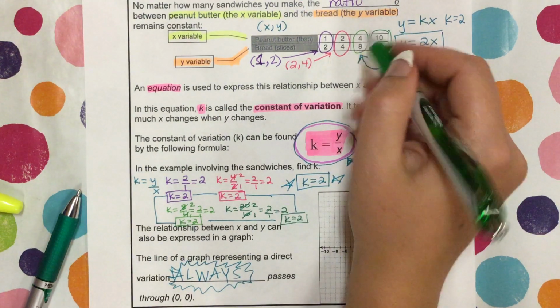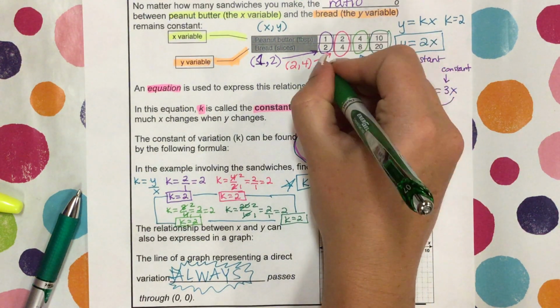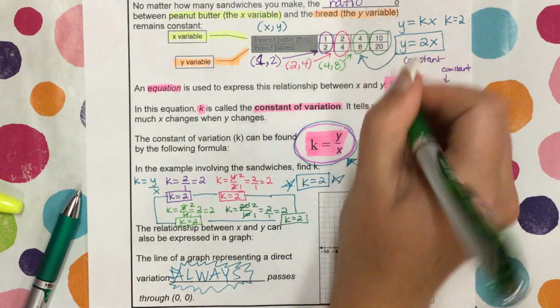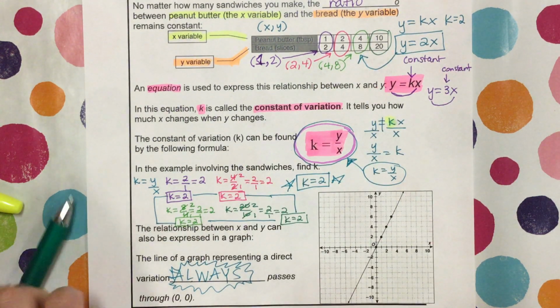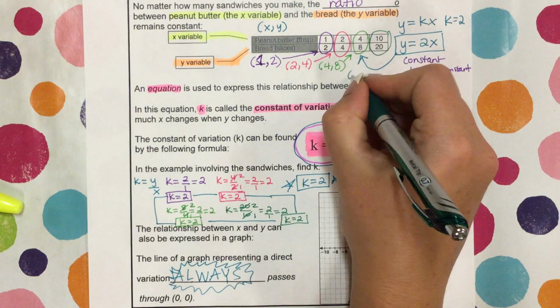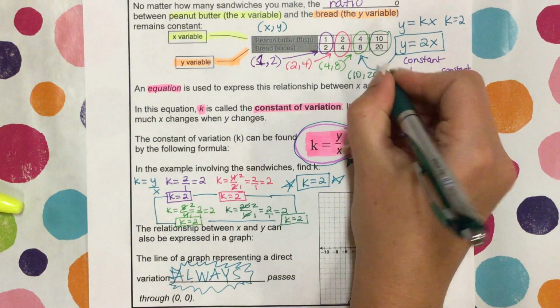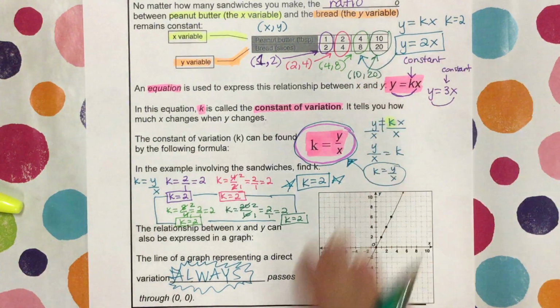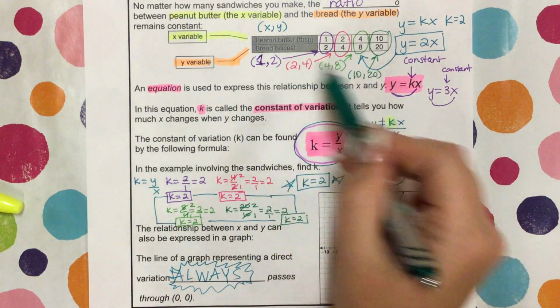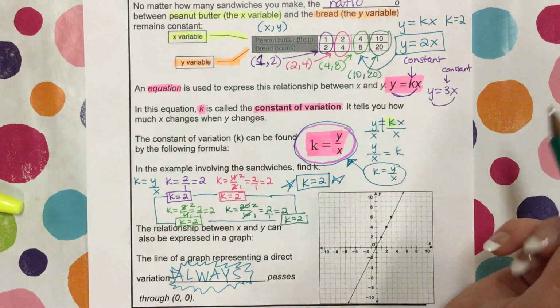Okay? The third ordered pair would be 4, 8. That's represented there. And then our last ordered pair would be here. This is the x, this is the y. It would be 10, 20 right there. And so we can make a line of this table by just plotting these points. Okay, and we know how to do that.